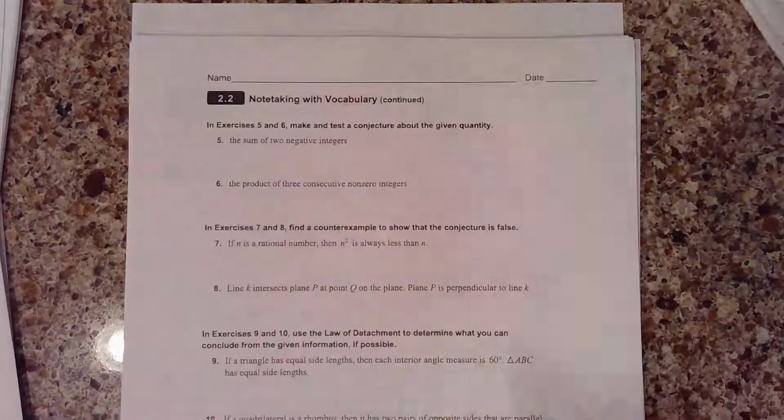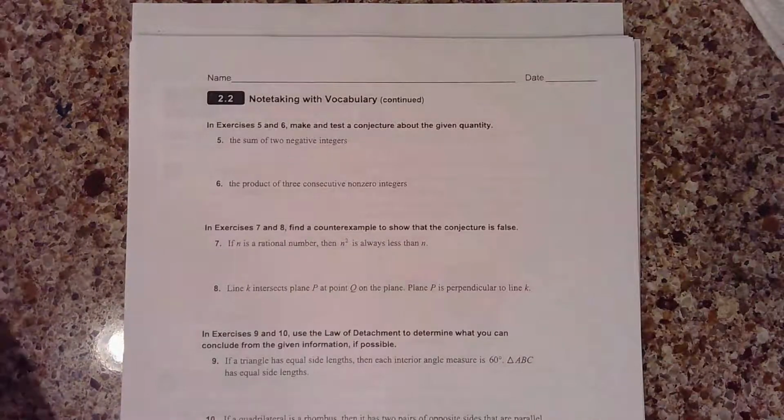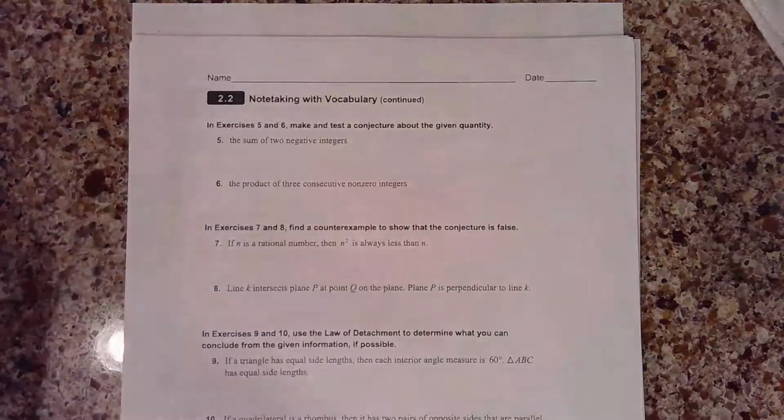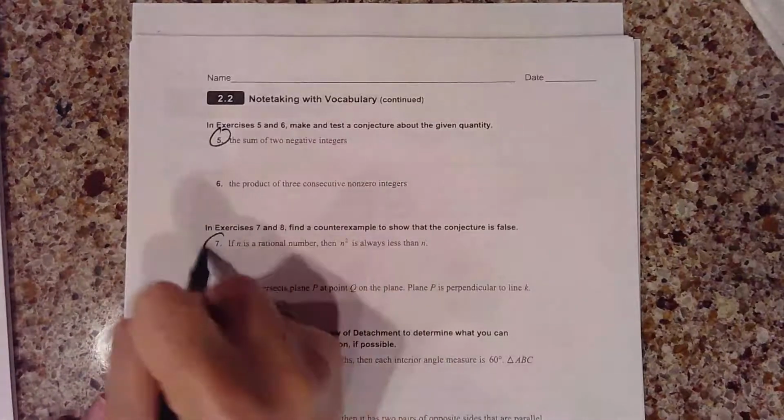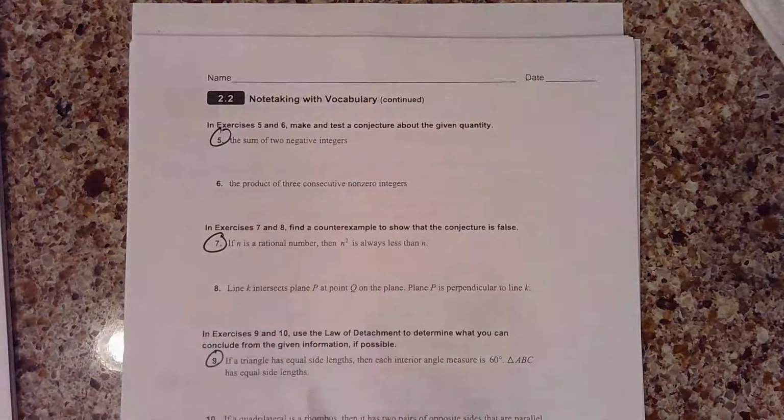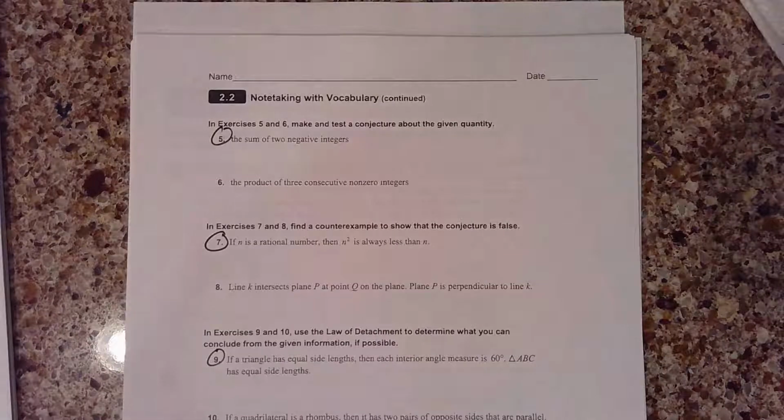All right, let's go through a couple more examples. Again, this is on page 4-3 of your student journal, and we're just going to go through a few more examples. I'm going to help you with 5, 7, 9, and 11. So we're going to do one of every kind of section, and I'm going to save the other one for you guys to practice. In the first one, it says, make and test a conjecture about the given quantity. You may have a different conjecture than me, so that's okay. I just want you guys to be aware of that.